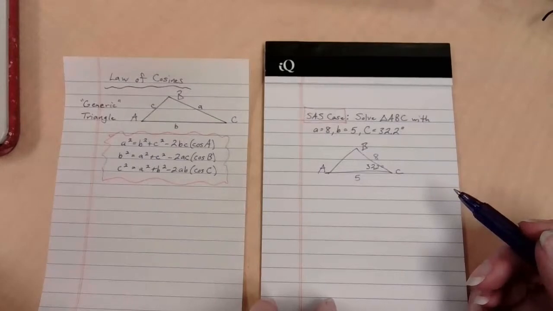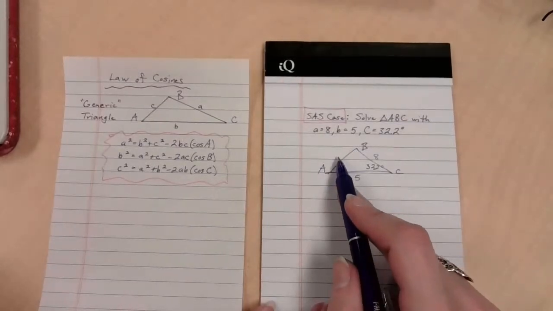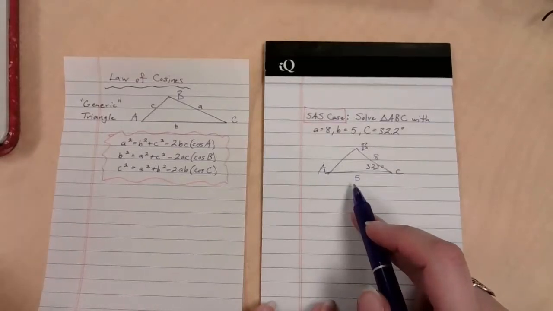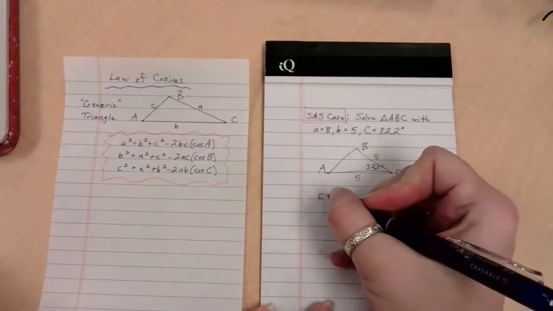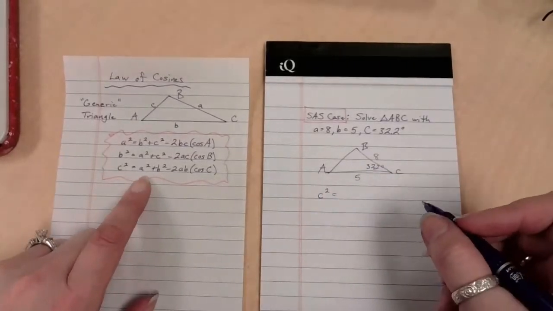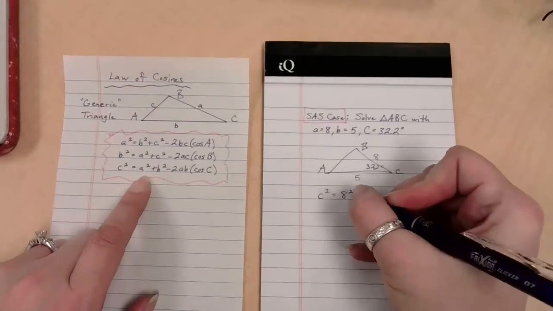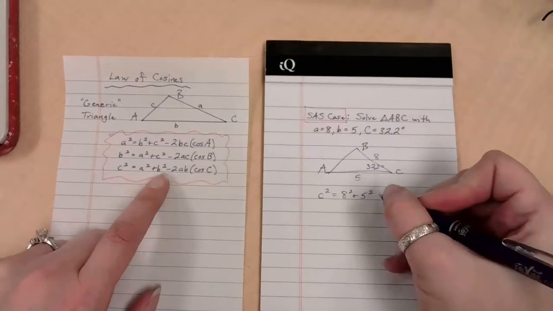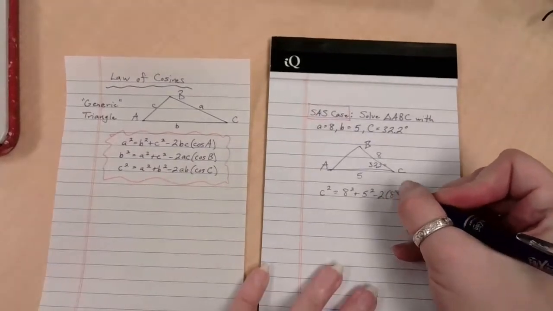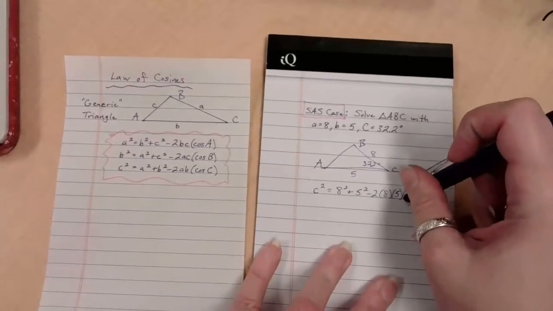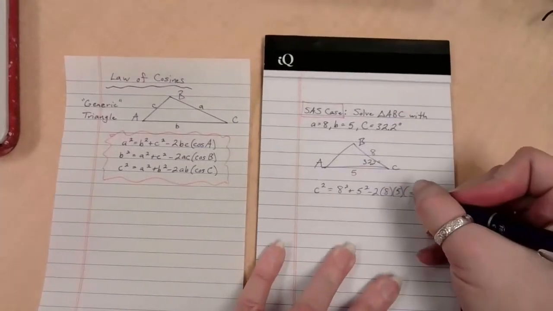What can I do? Well, guess what? I could find this side because I know the angle across from it and the other 2 sides. So that's where I'm going to start today, by finding side C. So that is a lowercase c squared is equal to, I'm using this formula right here because I have side A, that's going to be 8 squared, plus I've got side B, which is 5, that'll be 5 squared, minus 2 times 8 times 5 times the cosine of 32.2 degrees.